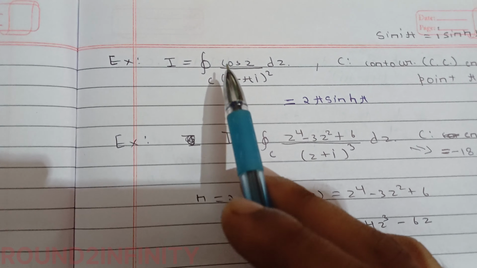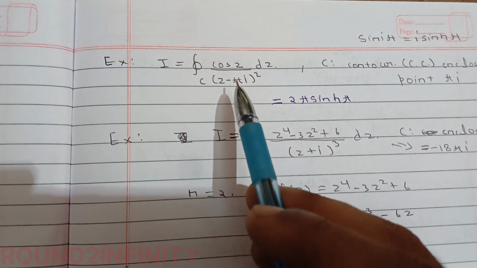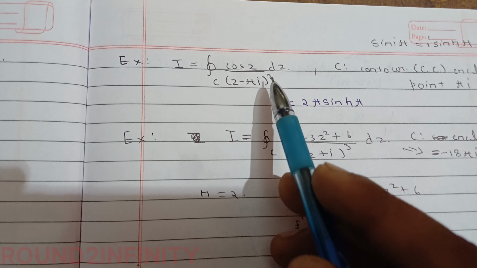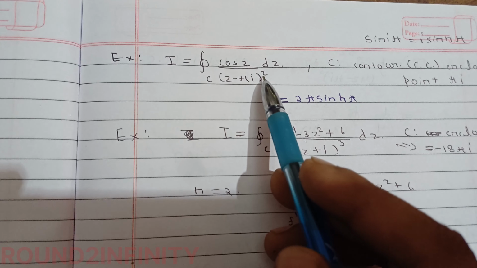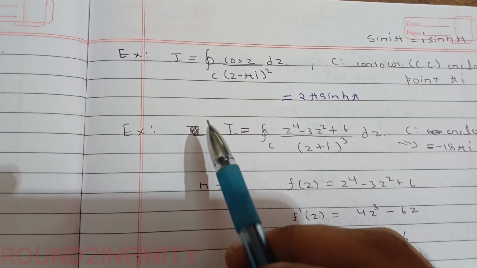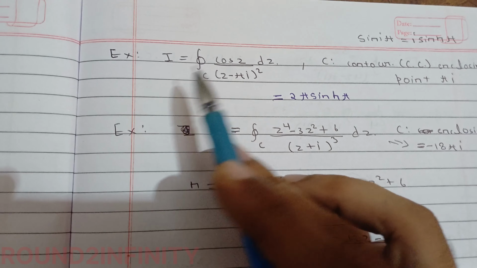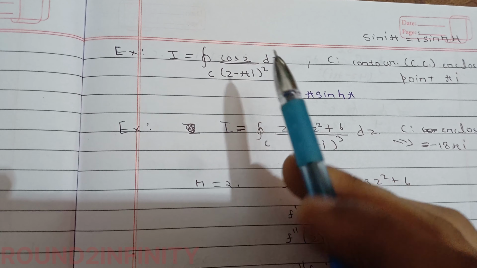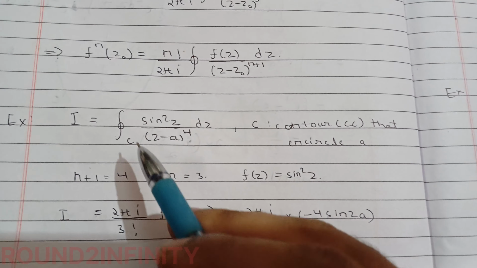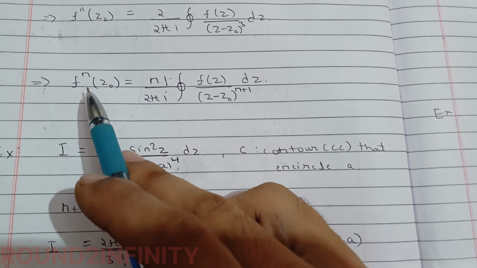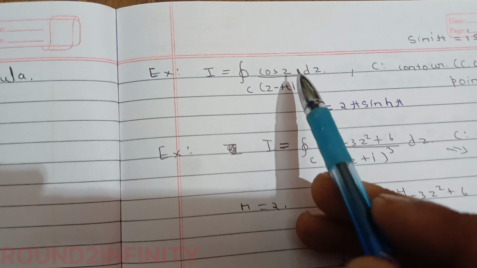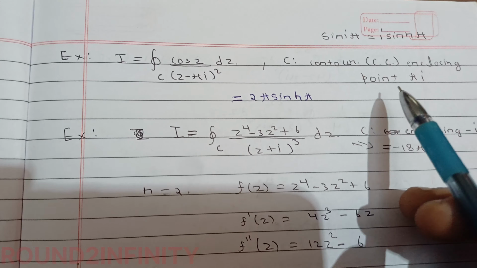Now let's see some more examples. This is given, you need to solve this. If you write it as n plus 1, then n will be 1 here. So again 2 pi iota divided by n factorial, with n equal to 1, and you will use the first order derivative. The first order derivative of f(z) is cos z, because the contour contains the point pi iota.